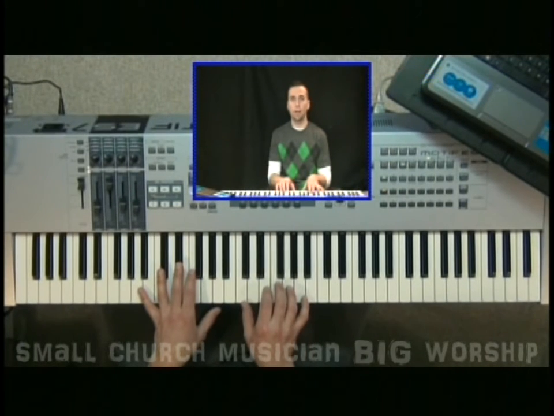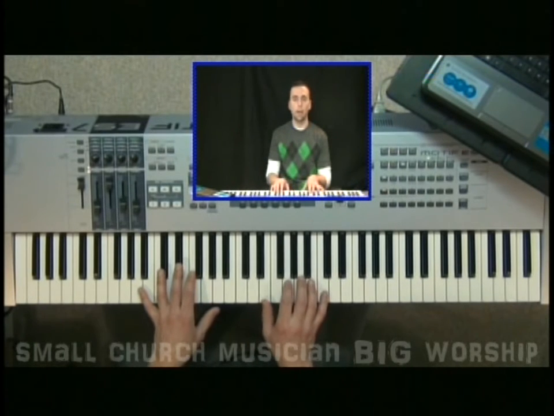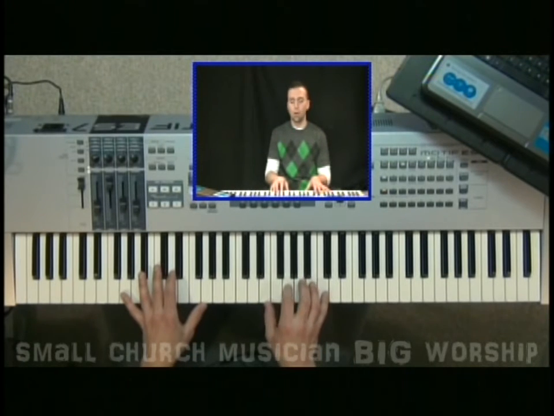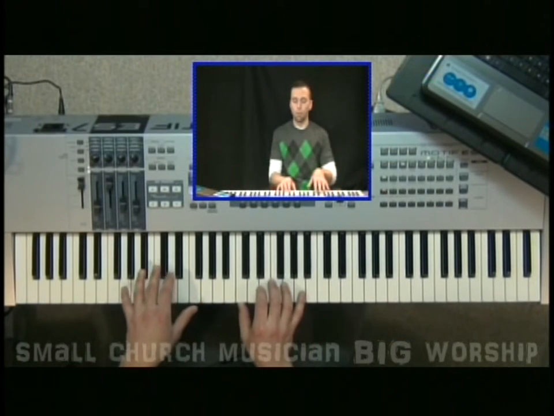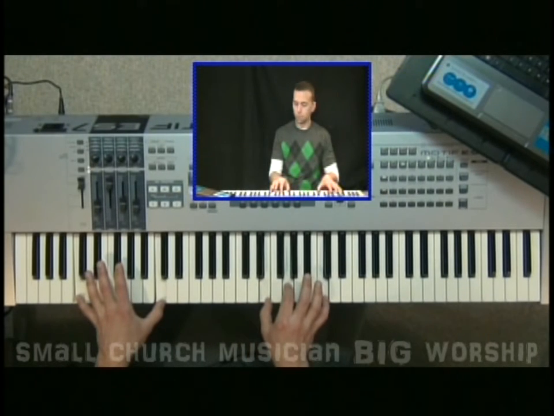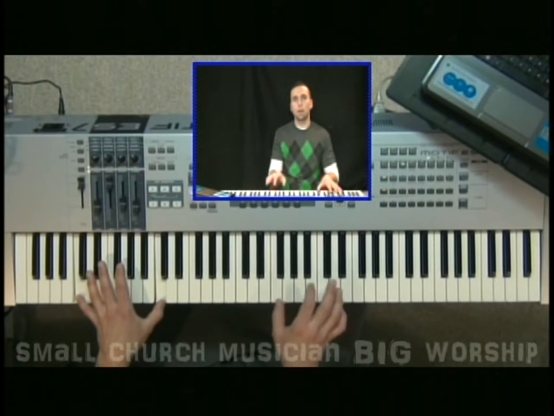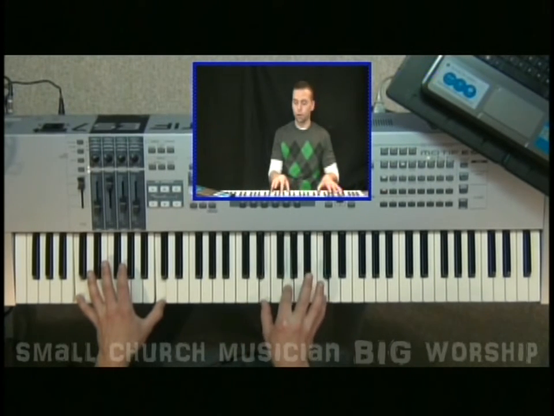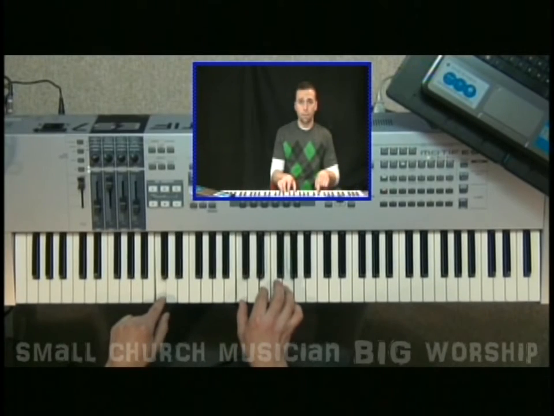Okay, the notes haven't changed. C, E, G, still the same, but now it's inverted and it's in a different position. So really important. Those are the inversions. You've got root position, first and second. It's not just majors that you're practicing.